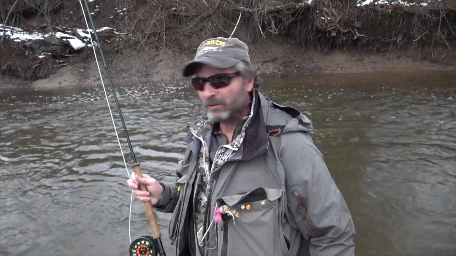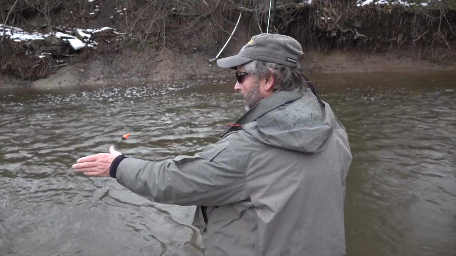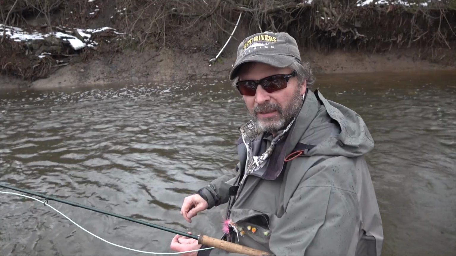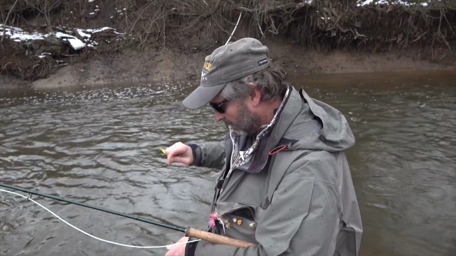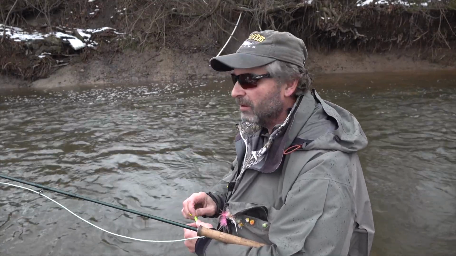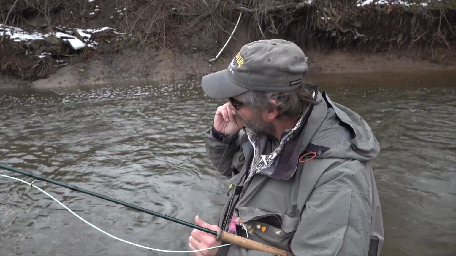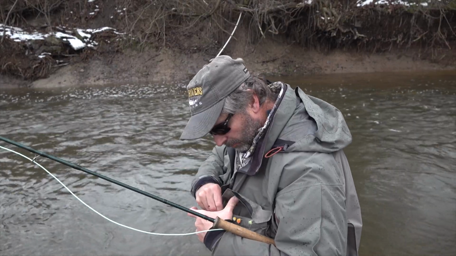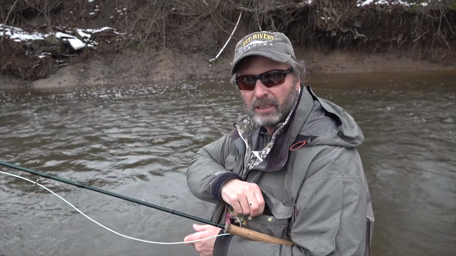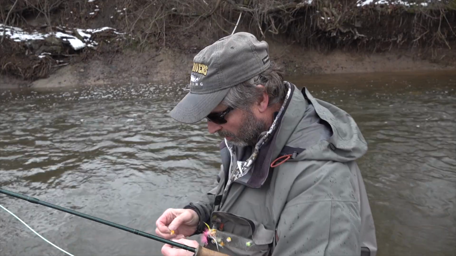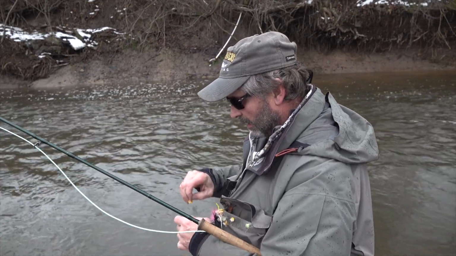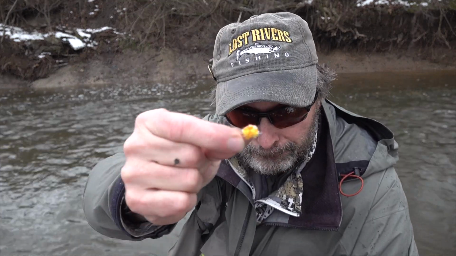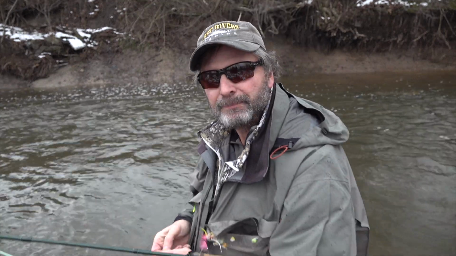Now it's getting later in the afternoon, time to change gears. Run an egg pattern. See if that makes a little bit of a difference. See if there's anything still going to bite. You know, we're getting late in the day and the bite window's closing, so going back to the carpet fly.